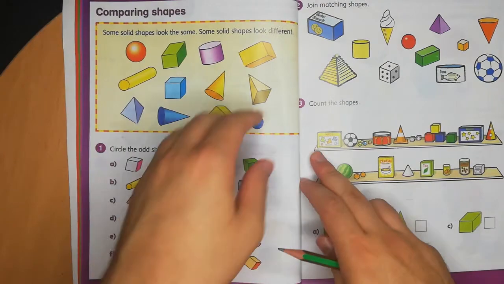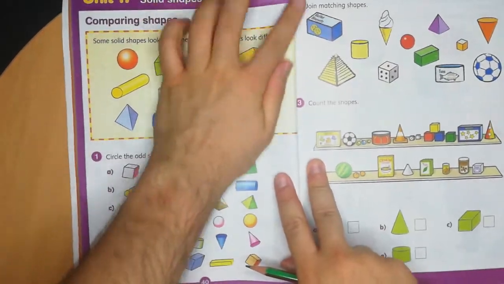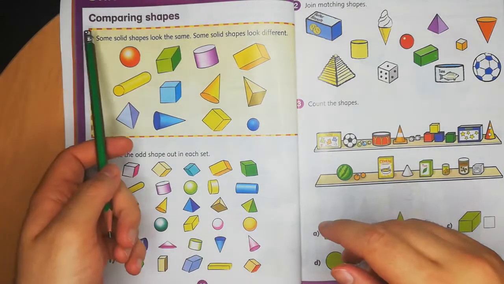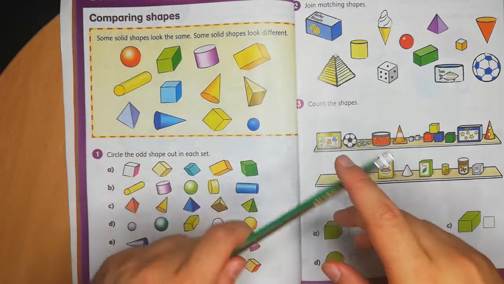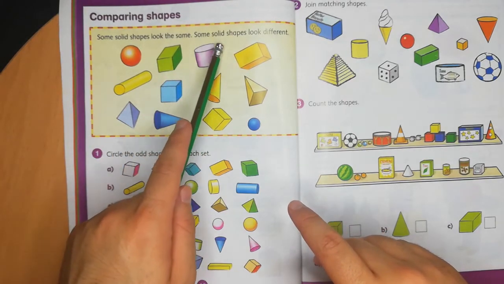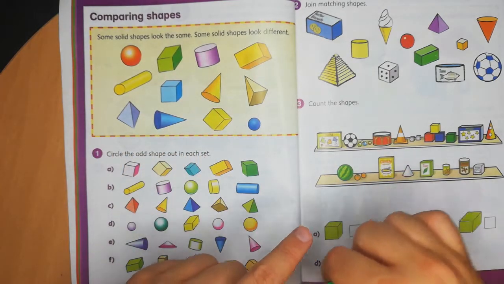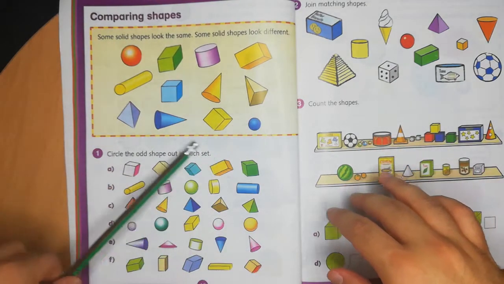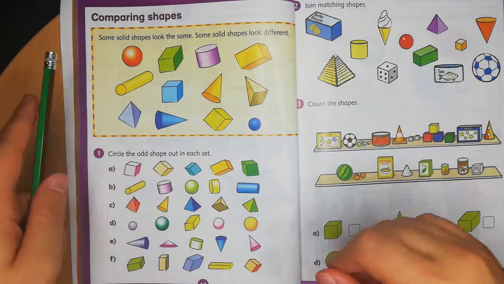Okay, now we're free to move to today's lesson, which is solid shapes. Okay, so first off, we're comparing shapes. Some solid shapes look the same. Some solid shapes look different. All right, so here we have a couple of different shapes. We haven't gotten into the names yet, but I'll give them to you very quickly.